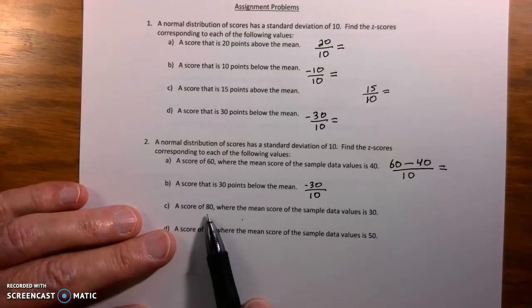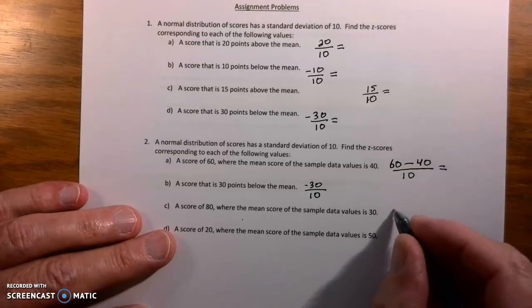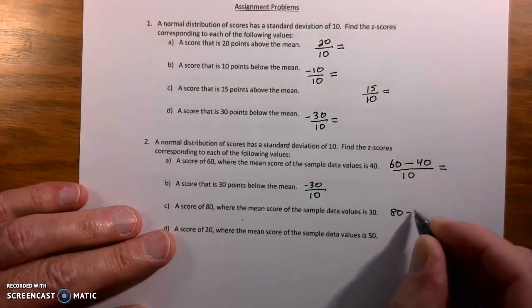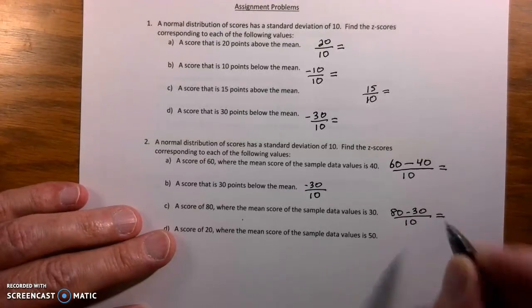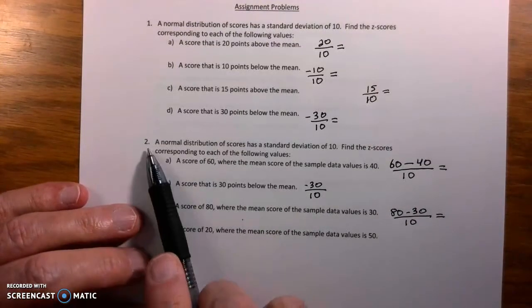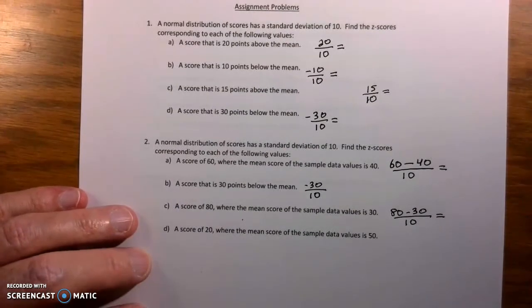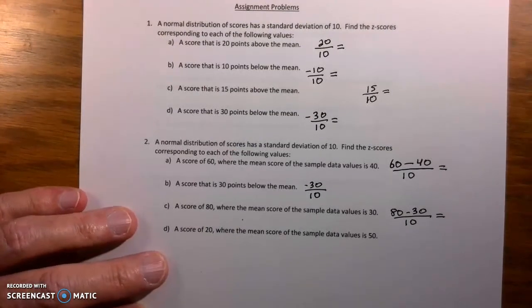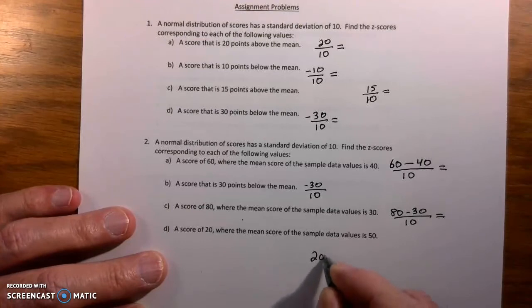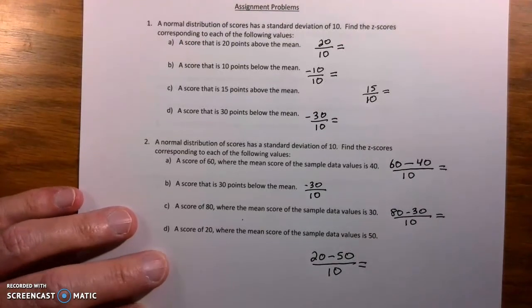A score of 80, where the mean of the sample is 30. So again, the score is 80. The mean is 30. And again, the standard deviation is 10 for all of these for number 2. Last one, a score of 20. Mean is 50. So again, this is 20 minus 50. This is going to end up being a negative number.